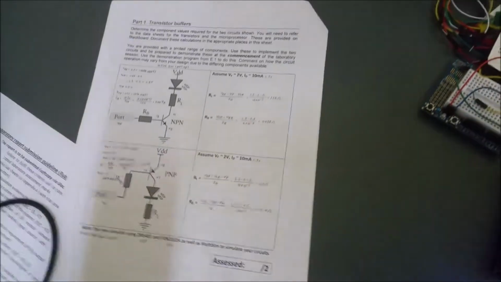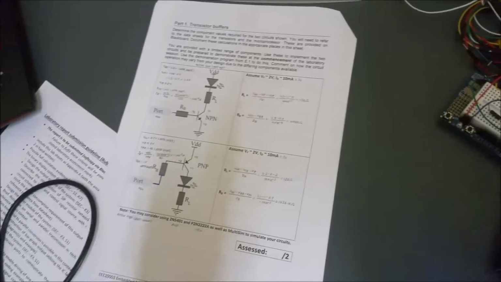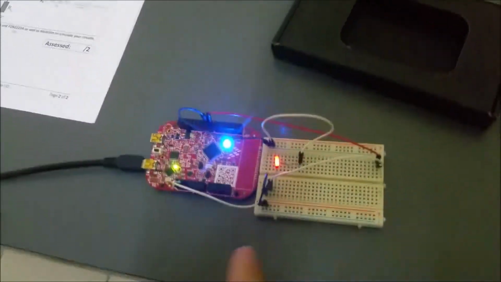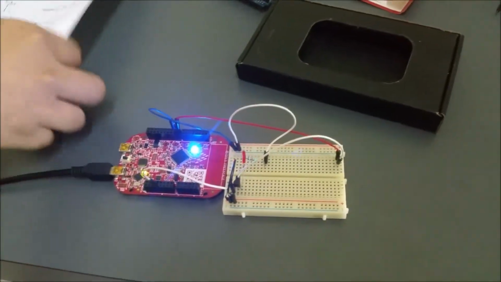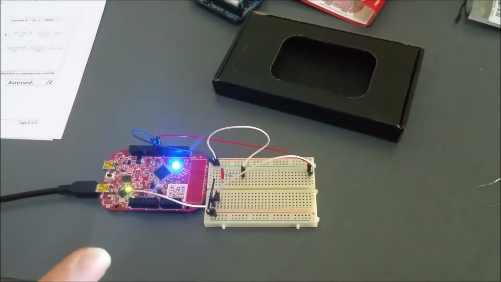So we will be using the same coding as we did in Lab E1 for our NPN. So as we can see here in our circuit, this one is following the schematic design of this one. It is actually similar to part 1 of part 1.